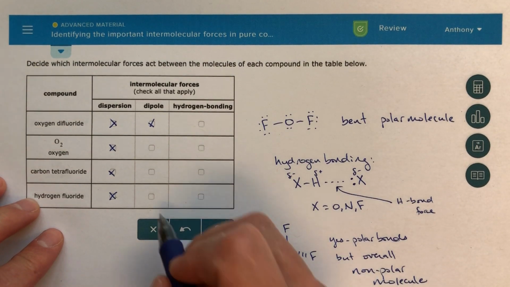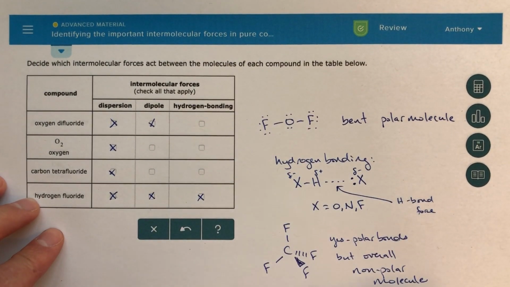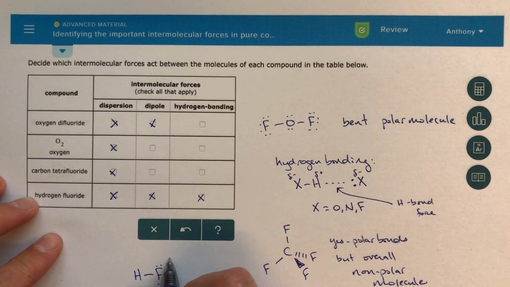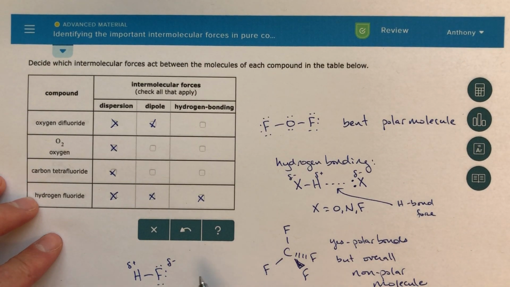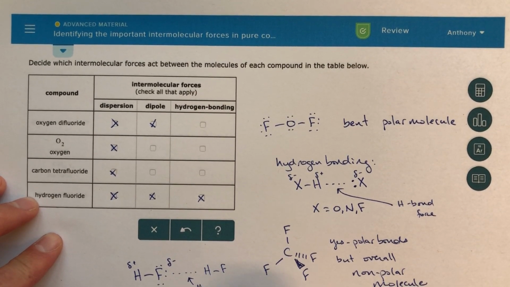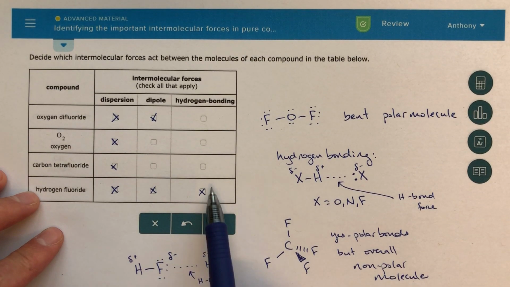Hydrogen fluoride is HF. This is going to have both. So HF, let's draw it over here. Partially negative, partially positive. It's going to have hydrogen bonding interactions because this fluorine could interact, as this X, with an HX of another hydrogen fluoride. So let's just draw this HF. This is a hydrogen bond. This would be partially positive. So that fits. So this is going to have all three. If it has hydrogen bonding, then we can also click dipole-dipole.